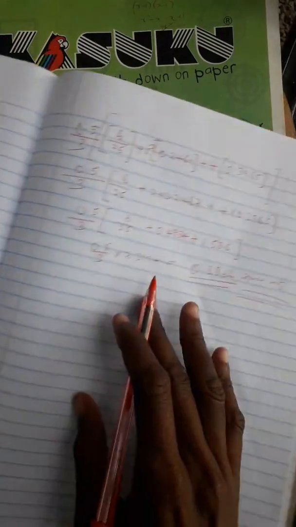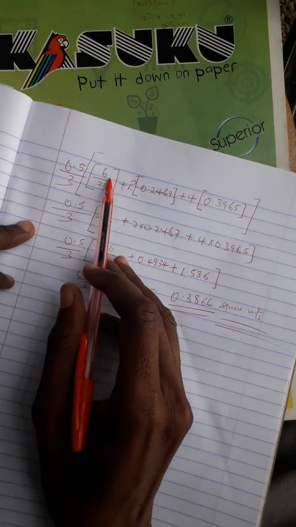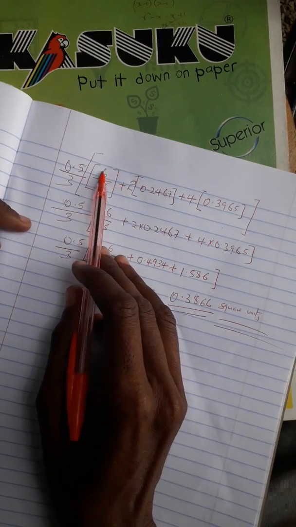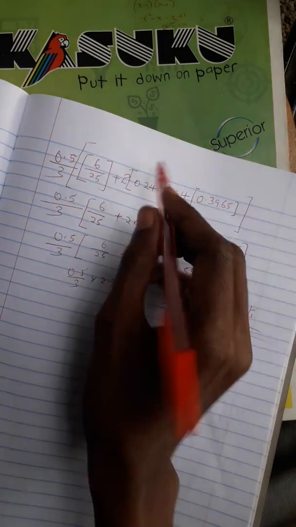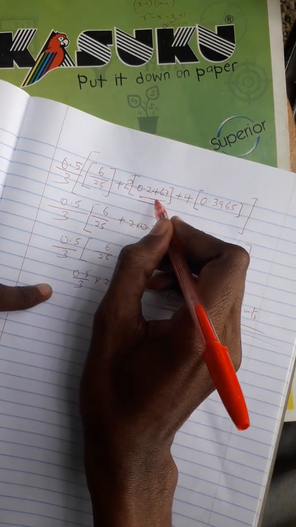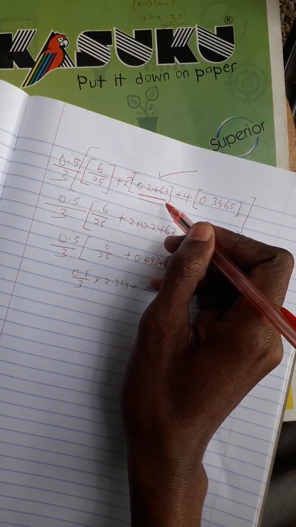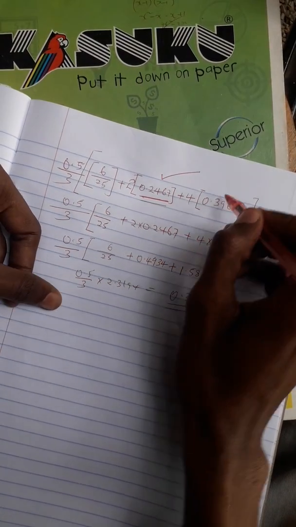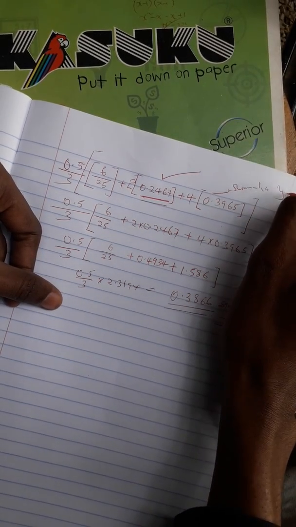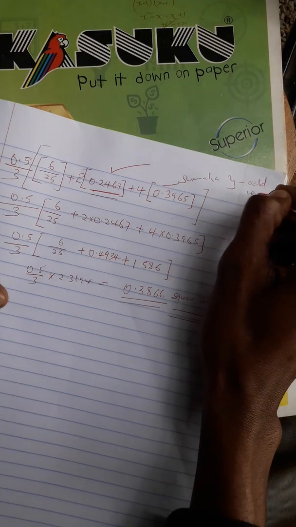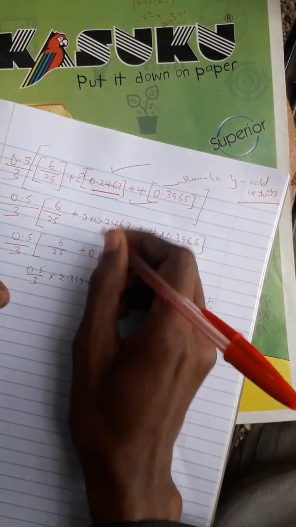So if you can see here in our calculations, I got height over 3, 0.5 over 3. Then the first bracket was y naught plus yn, 6 over 25, plus 2 bracket the even y's I got. Although I might be wrong, use your calculator well to get this answer, the summation of the even y's. Then 4 bracket the summation of the odd y's, i.e. y1, y3, those ones. Then whatever you get, you multiply by 4, you multiply by 2.